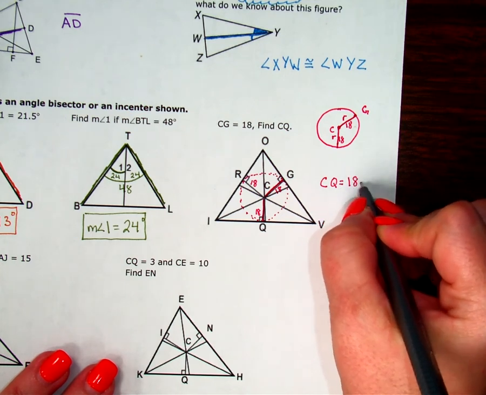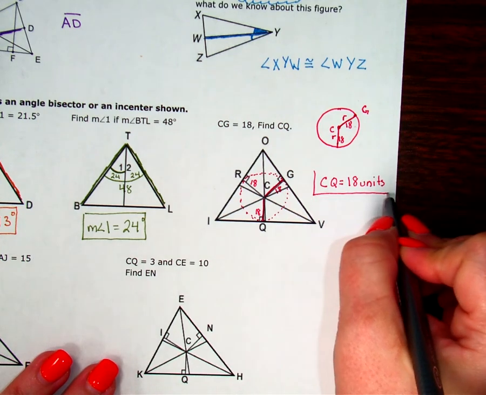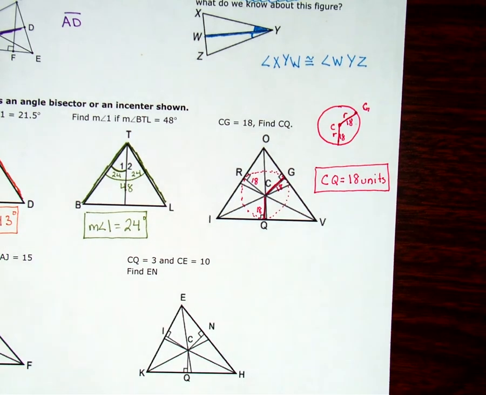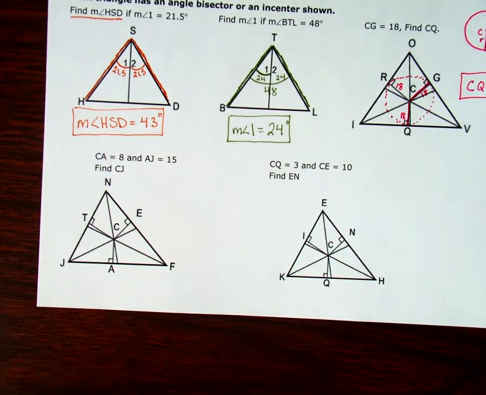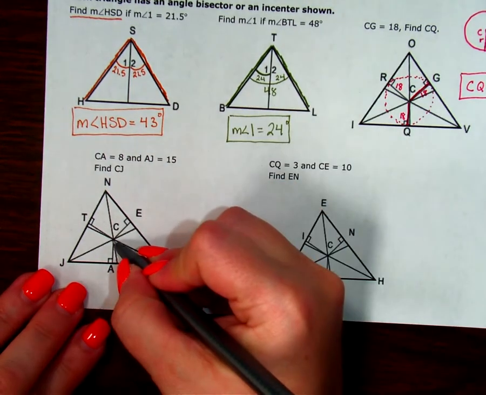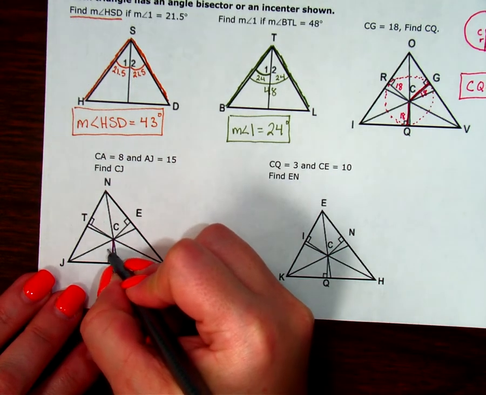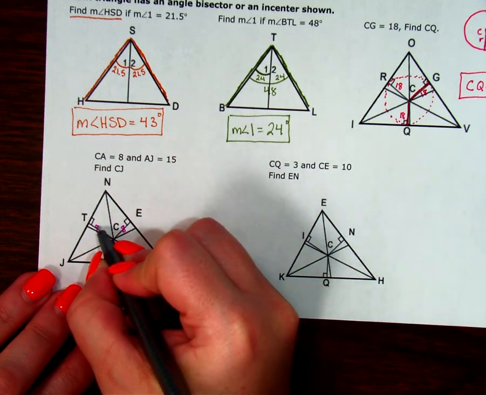All right, let's look at these last two problems down here. C to A is 8. So C to A, well, we know it goes to the 90-degree angle, so if it's 8, we know all the others that go to the 90-degree angles are also 8, right? All right, and then A to J is 15. So A to J is 15.